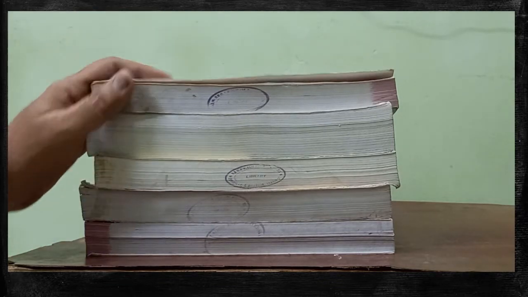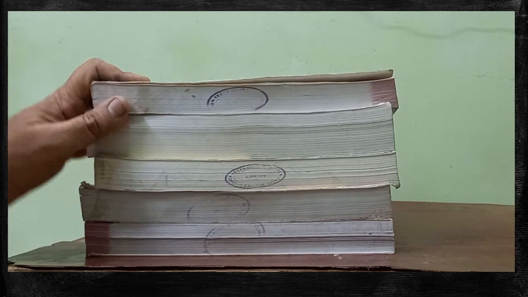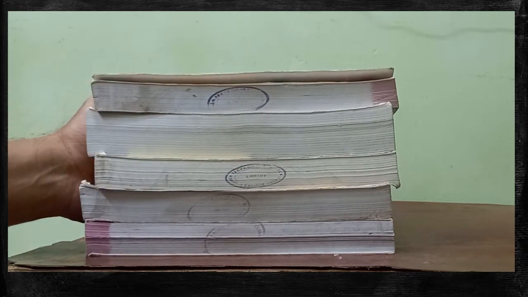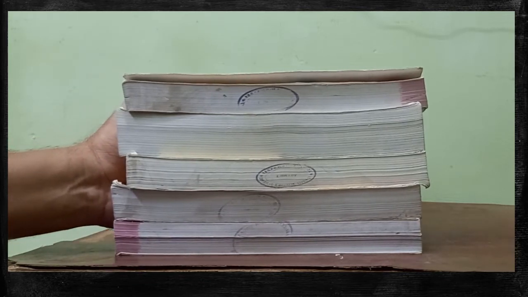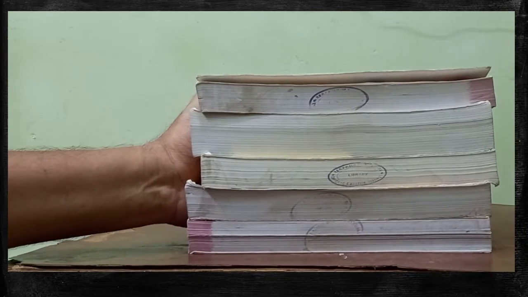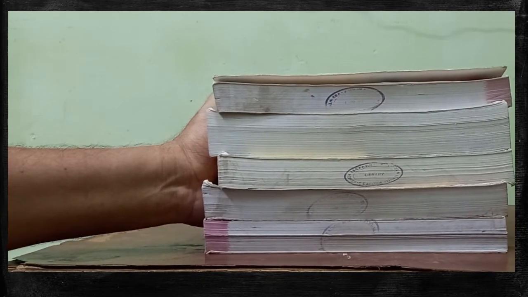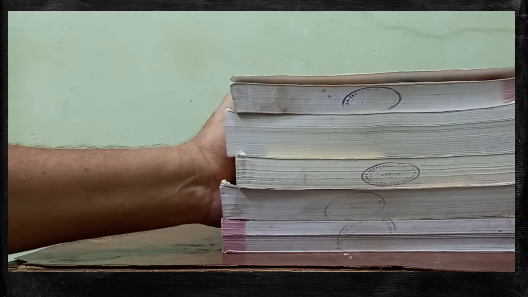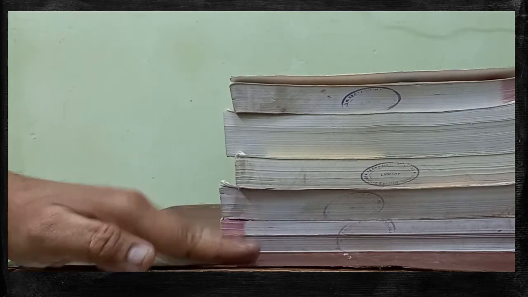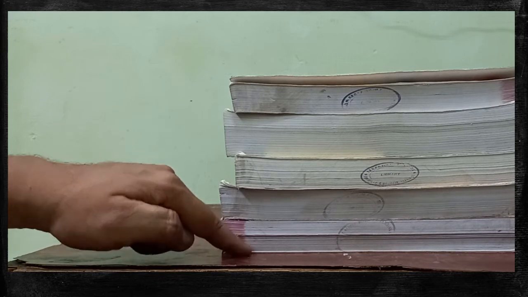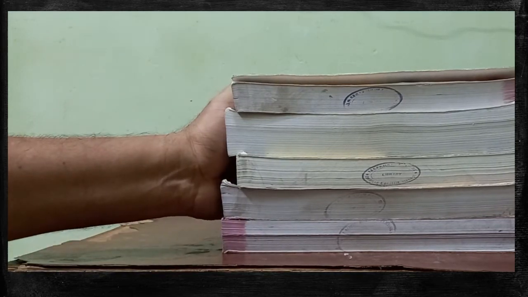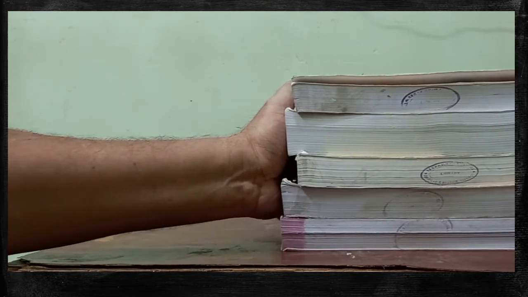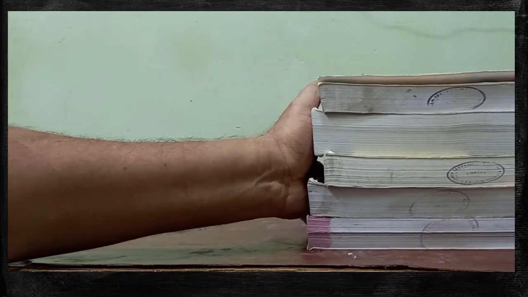Here, 5 books are kept on one another. It's a pile of books. Now I want to move this set of books. So what do I have to do? I have to apply an external force. If you apply the external force on all the 5 books, the books move. In the meantime, there is a frictional force existing between the surface and the last book. At the point of contact between the last book and the surface, there is a frictional force. That frictional force is called kinetic friction, denoted by the letter Fk.